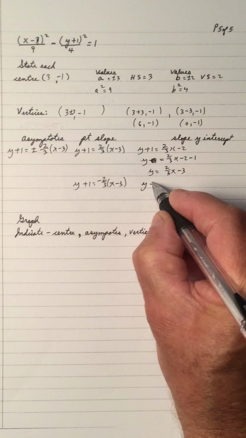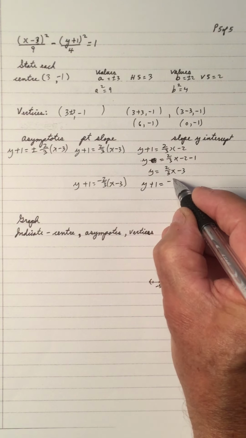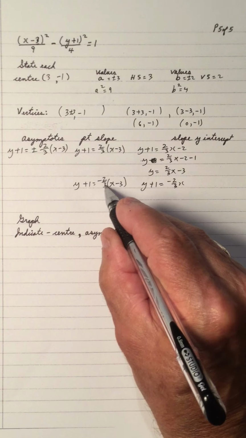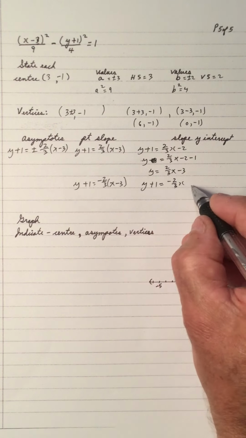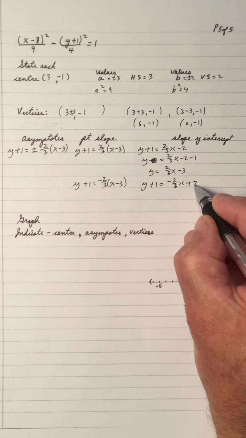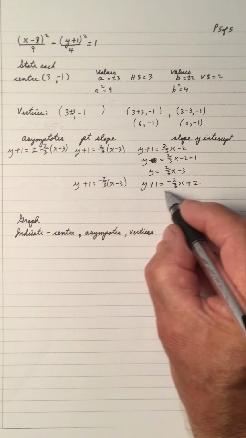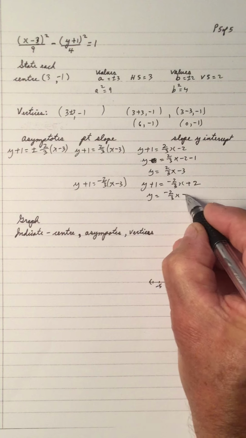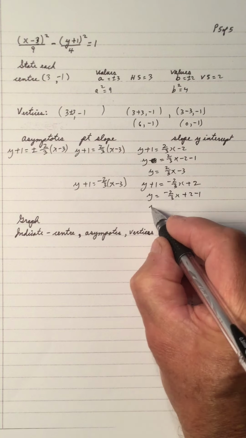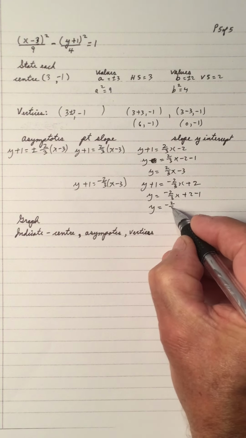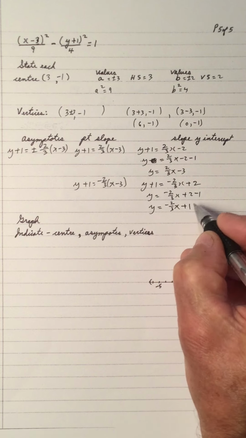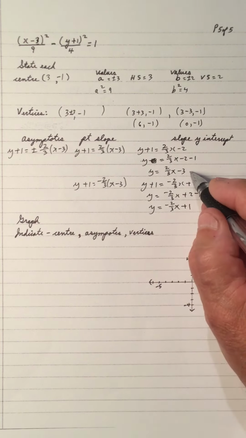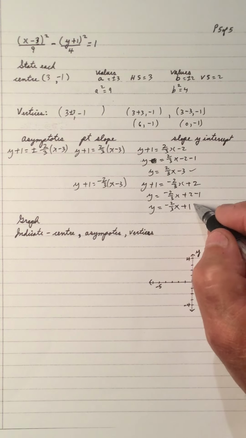We continue to work this one out. We get y plus 1 equals negative 2/3 times x. Negative 2/3 times negative 3 is a positive 2, and y equals negative 2/3 x plus 2 minus 1, so y equals negative 2/3 x plus 1. Okay, that's the two asymptotes. One is positive, one is negative.